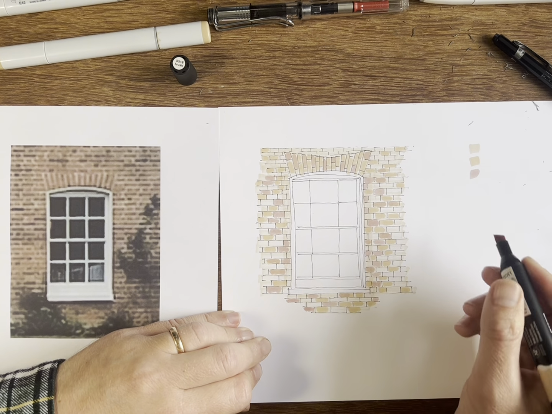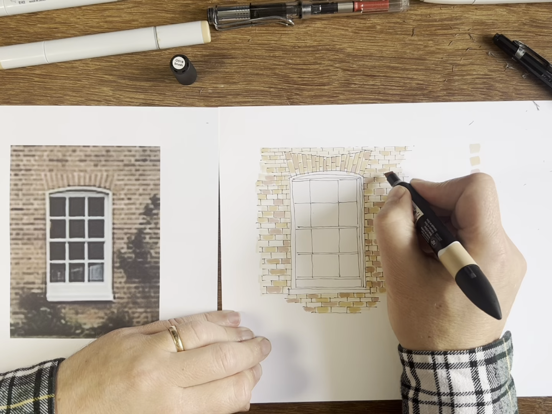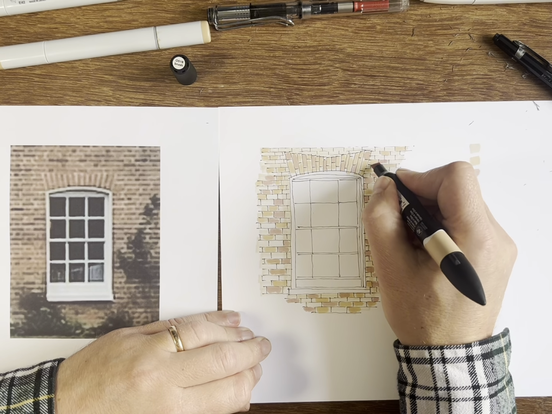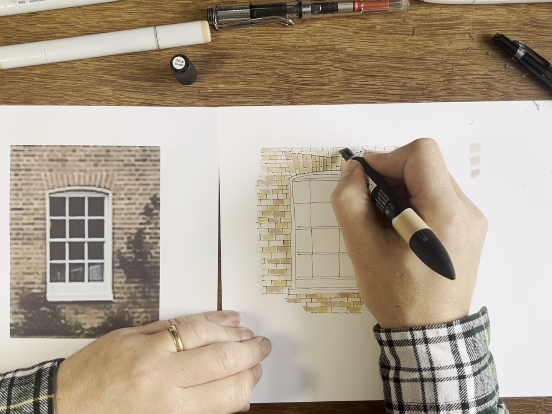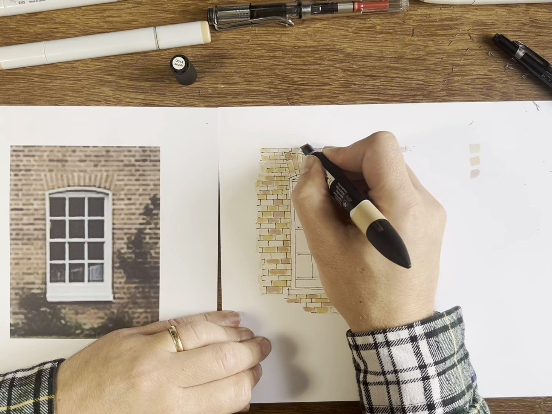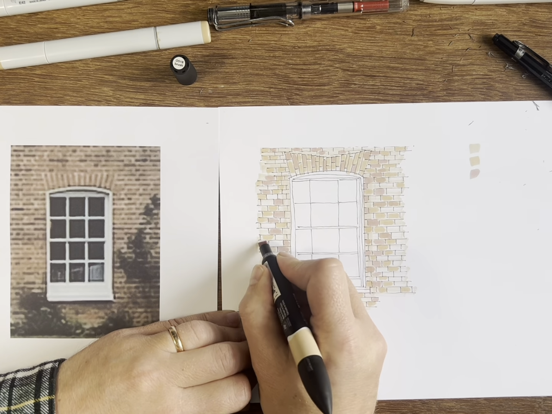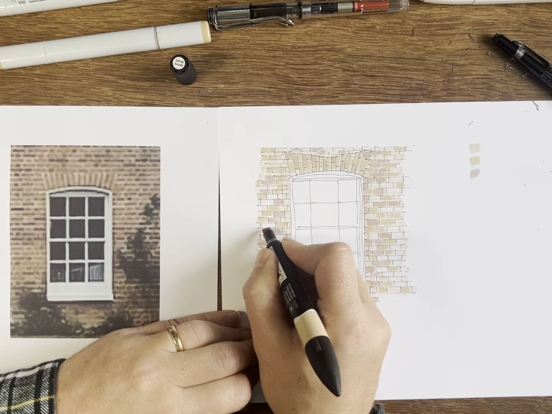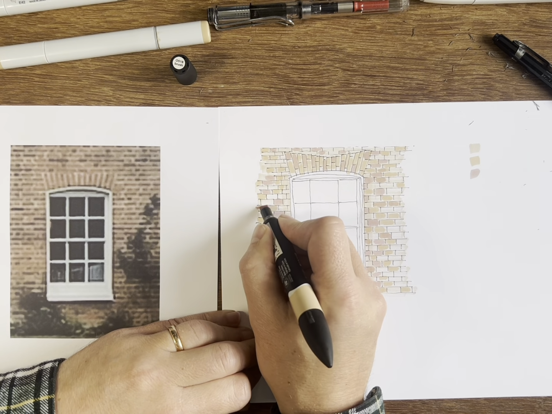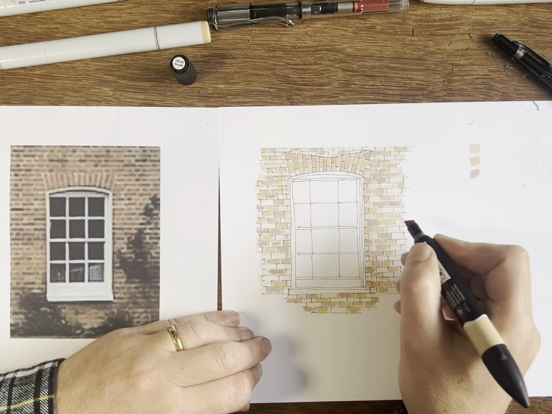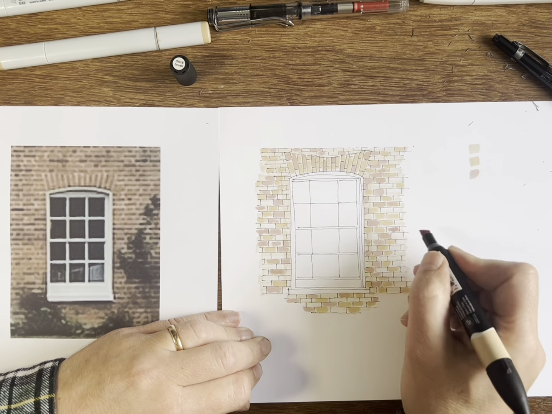You can hear that squeak of the pen. So you're looking for this variety of brick colour.